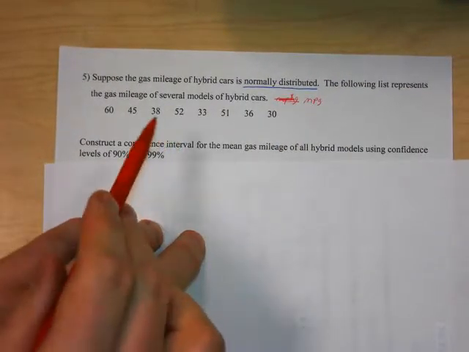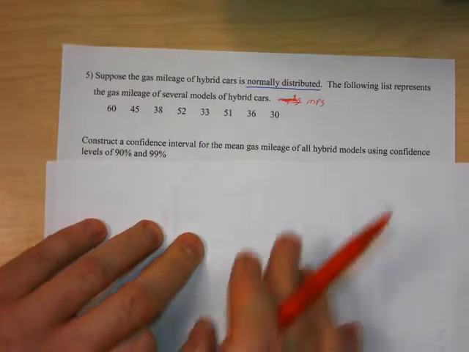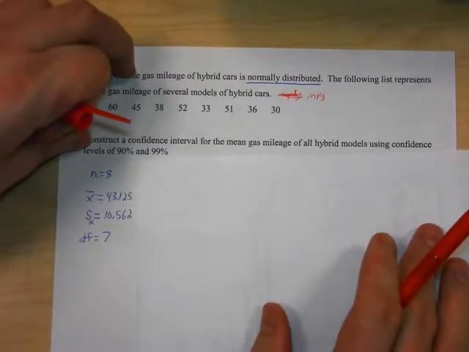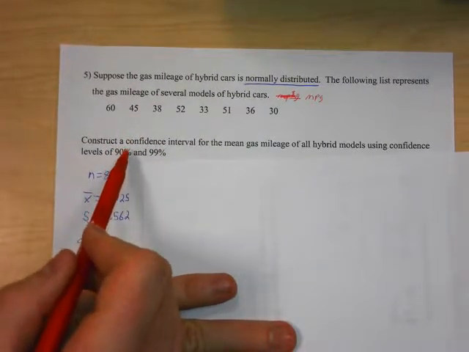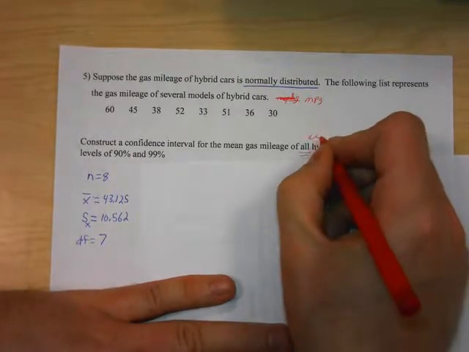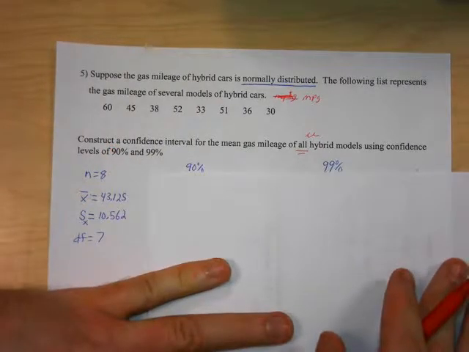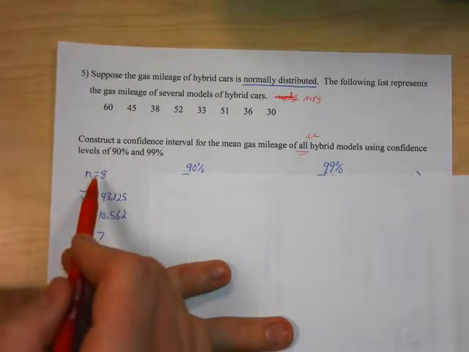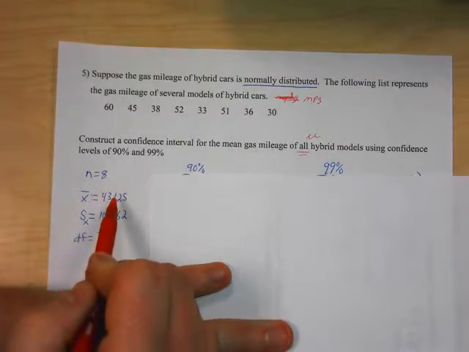So I give you a list of, was it 8 values? 2, 4, 6, 8 values. And I want you to do a confidence interval for the mean gas mileage of all hybrid models. So that means we're looking at mu, trying to estimate what mu is, for 90 and 99%. So we have a sample size of 8. I give the sample mean is 43.125.